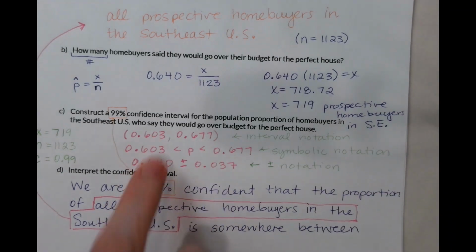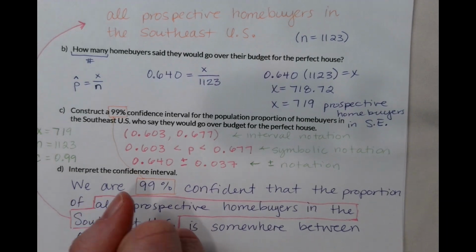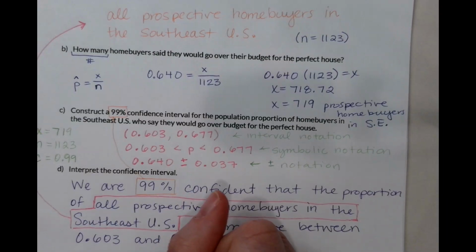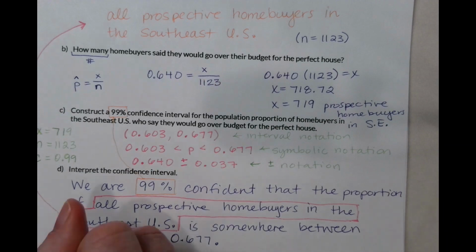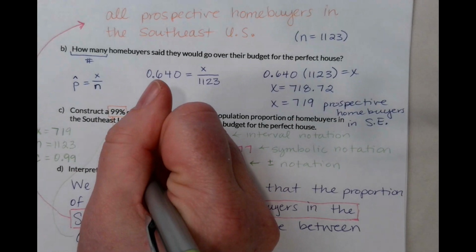So somewhere between 0.603 and 0.677. And of course, those two numbers are just straight from StatCrunch.